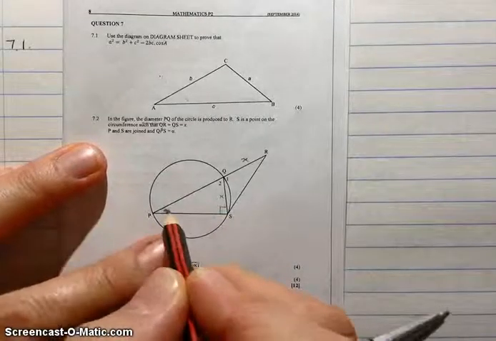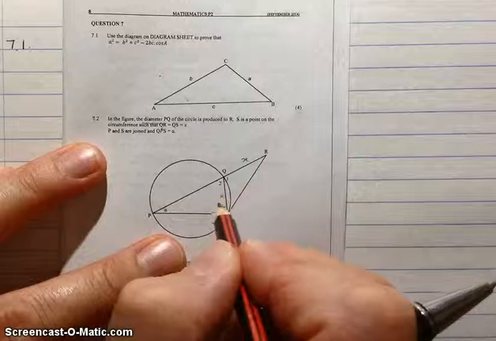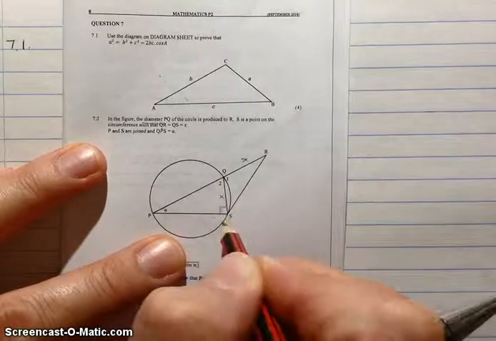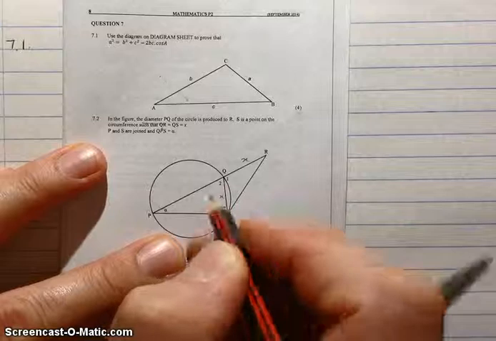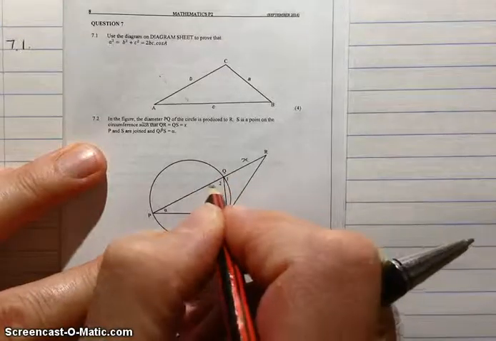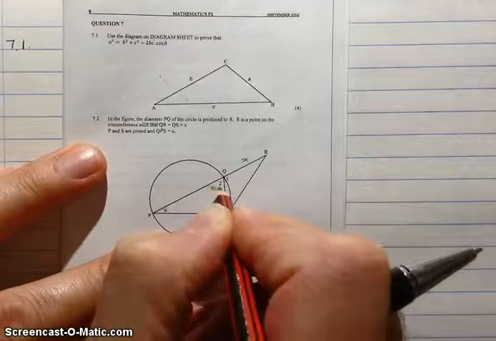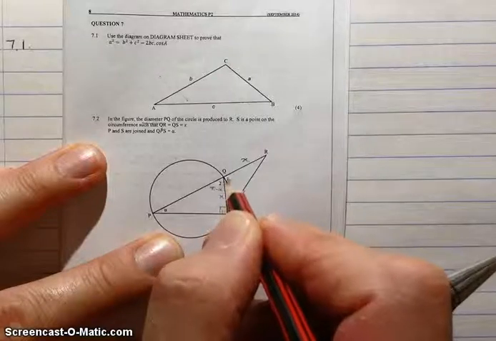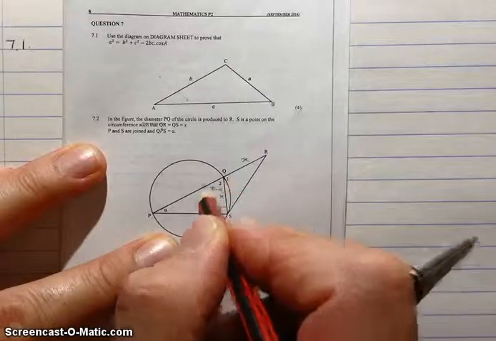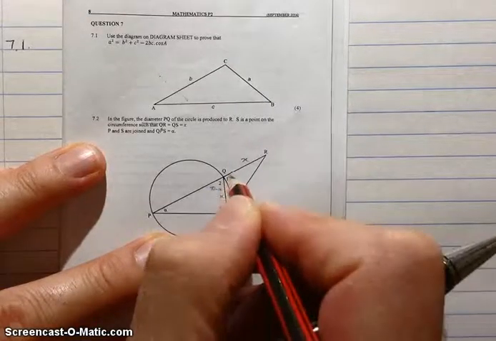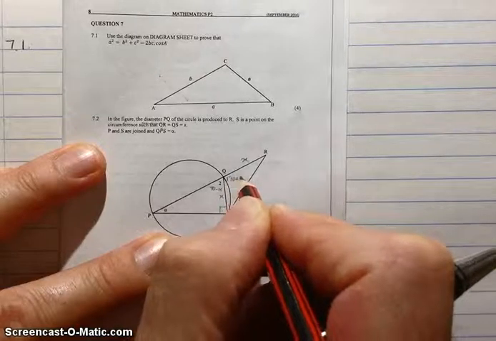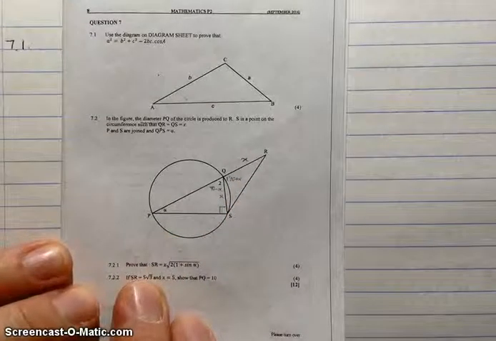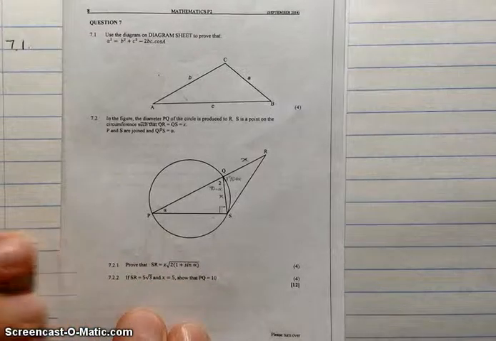So immediately, before we even do something, we can work out that Q2 must be 90 minus alpha, and we can also work out that Q1, being the exterior angle of this triangle, will be 90 plus alpha. Right, so now let's prove that SR equals that expression.